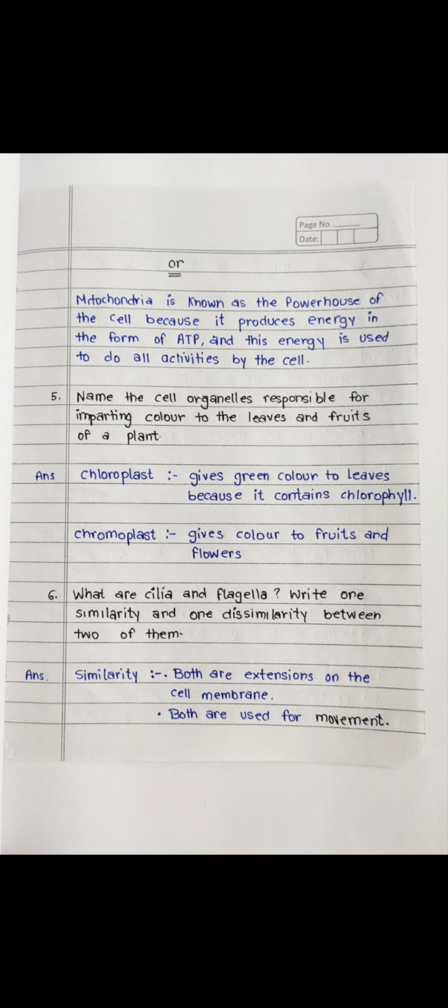Fifth question. Name the cell organelle responsible for imparting color to the leaves and fruit of a plant. Answer. Chloroplast gives green color to leaves because it contains chlorophyll. Chromoplast gives color to fruit and flowers. Number 6 question. What are cilia and flagella? Write one similarity and one dissimilarity between the two of them.